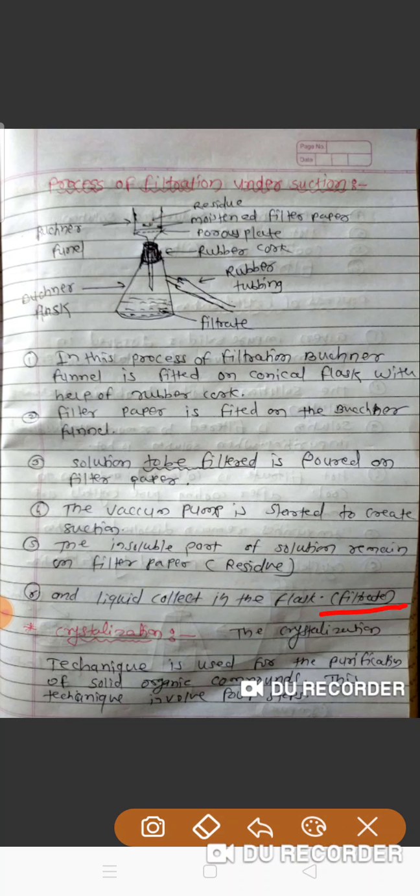Now the next term is crystallization. What is crystallization? It is a technique used in purification. The crystallization technique is used for the purification of solid organic compounds. This technique involves four steps. We will discuss in the next lectures what the four steps in crystallization are.